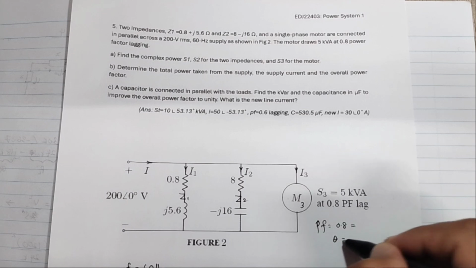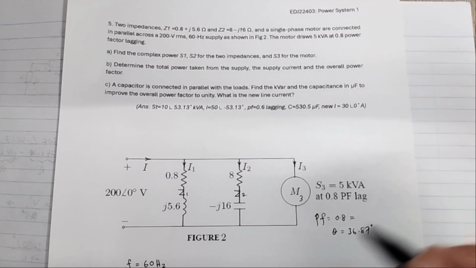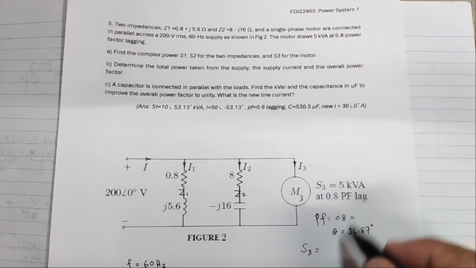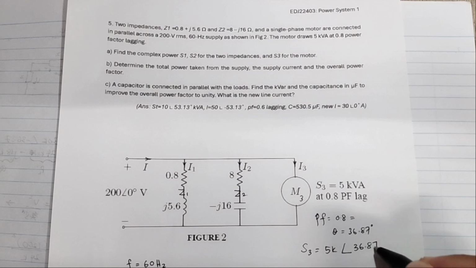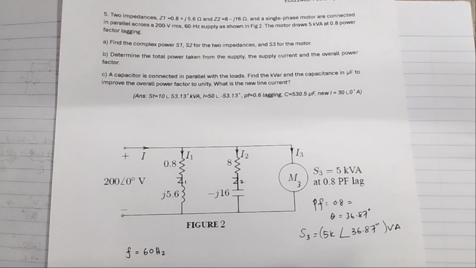Sudut akan dapat 36.87, right? So positif lah. So S3 actually kita dah dapat dah. Magnitude dah diberi 5K. Sudut dia positif 36.87 VA. Macam tu. Okay, S dah dapat.